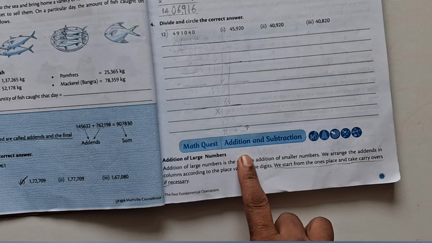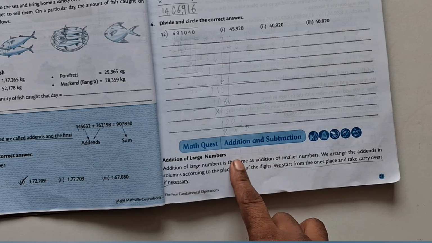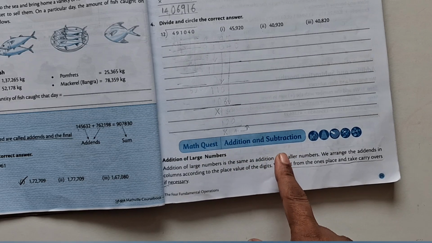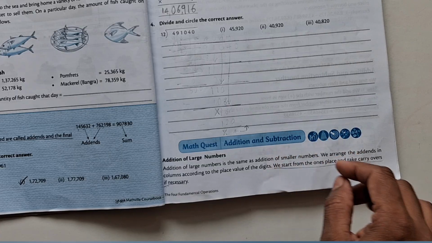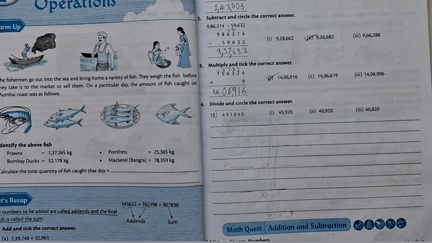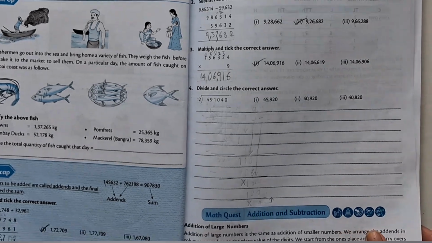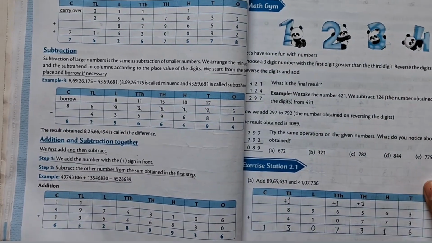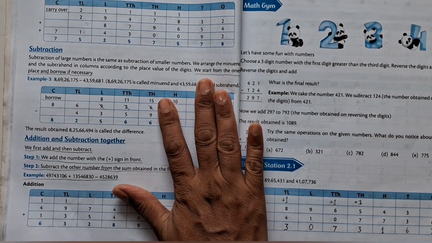Addition we already learned and uploaded a video. Now today we learn about subtraction, in the second chapter, the 4 fundamental operations.